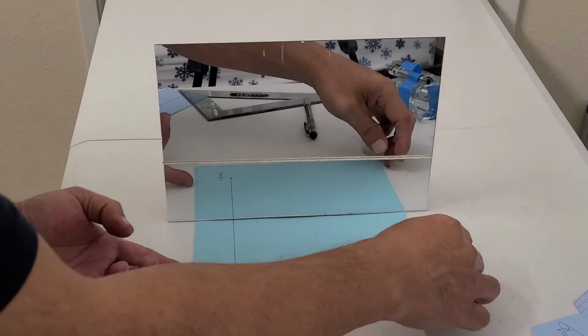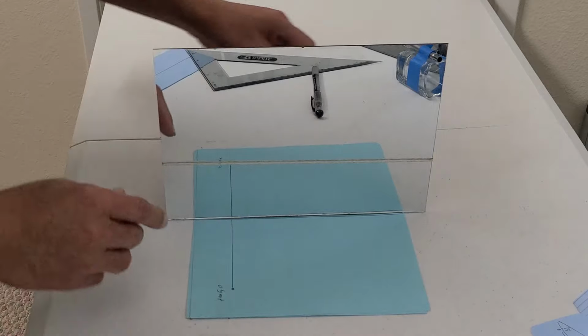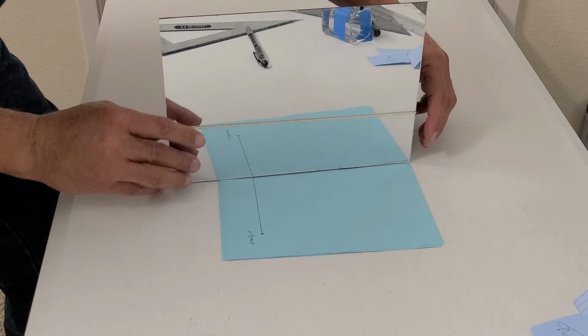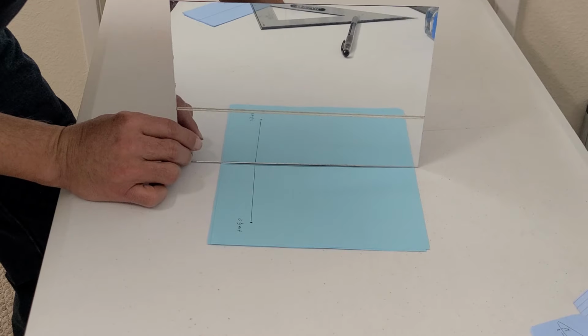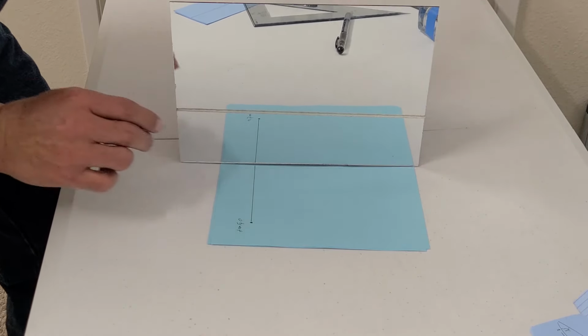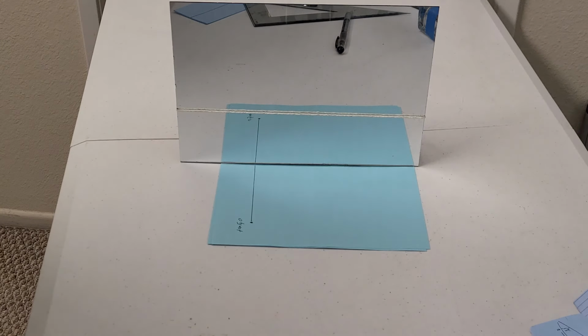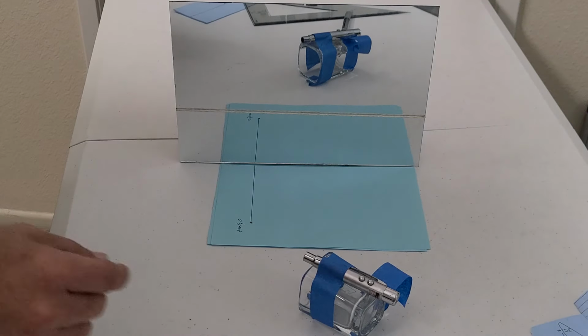Now let's try to hit that image with a laser to create lines that connect to the image. We have for this experiment a laser.